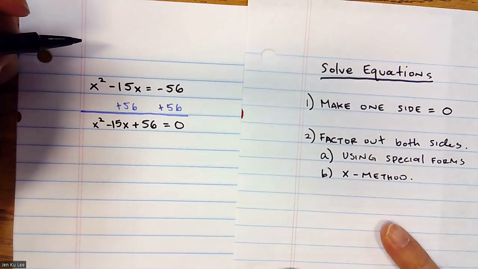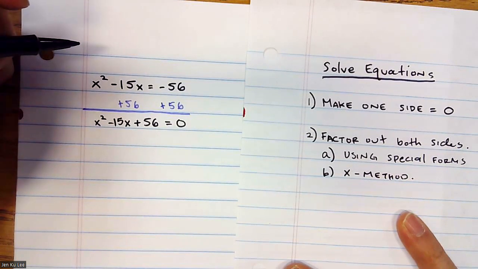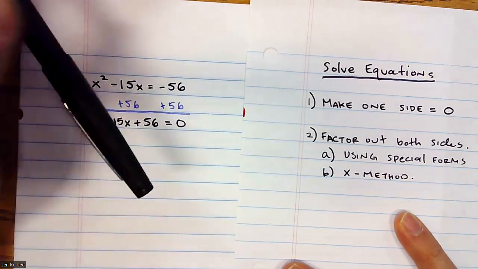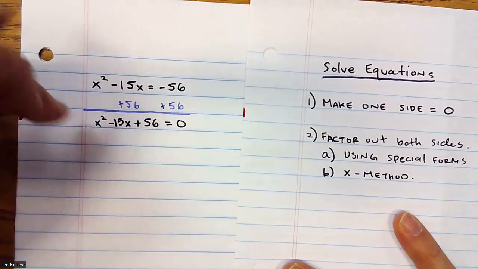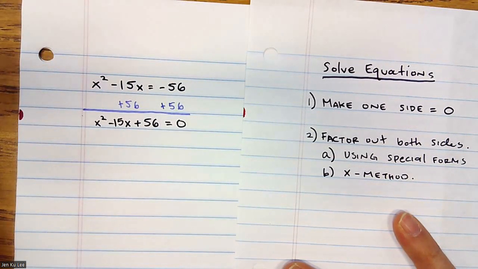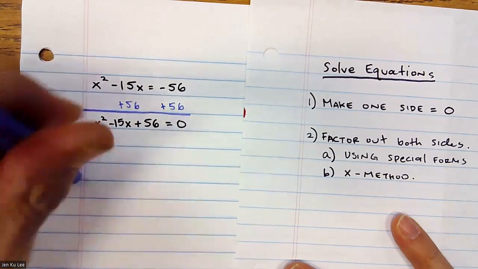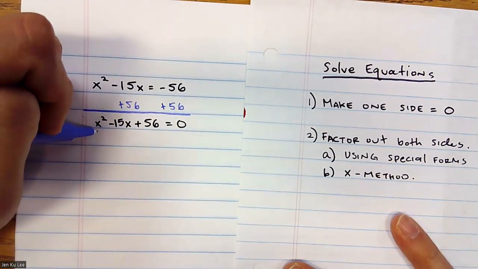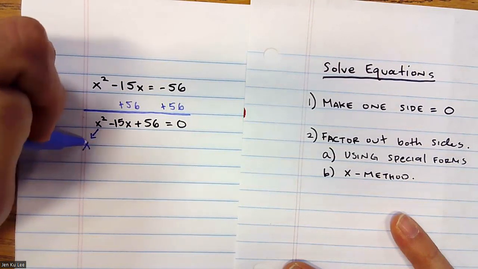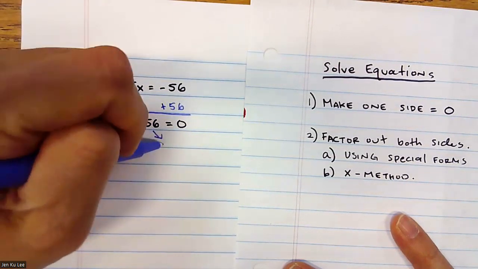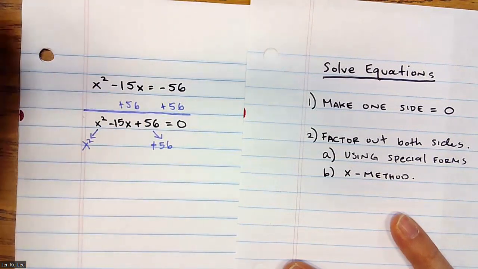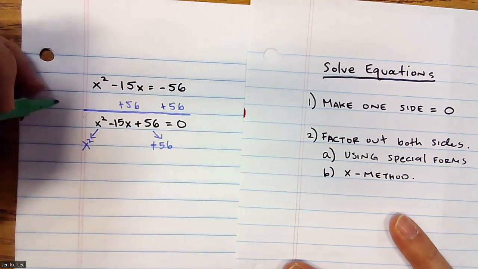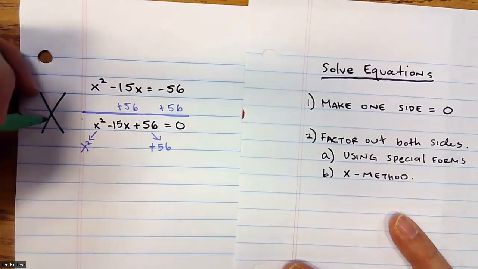And then we're going to factor out both sides. This side is already 0, so there's nothing really to factor. Let's factor x squared minus 15x plus 56. That middle term is going to be broken down using my X method.